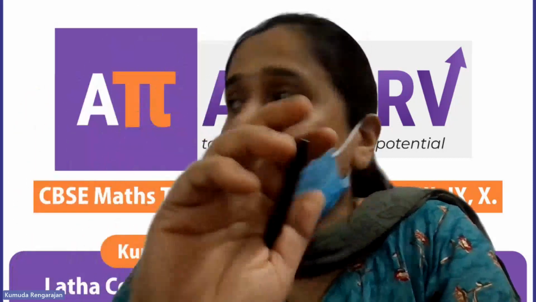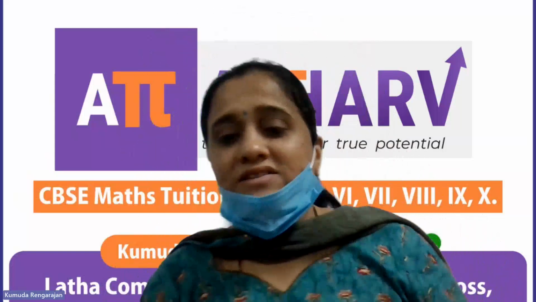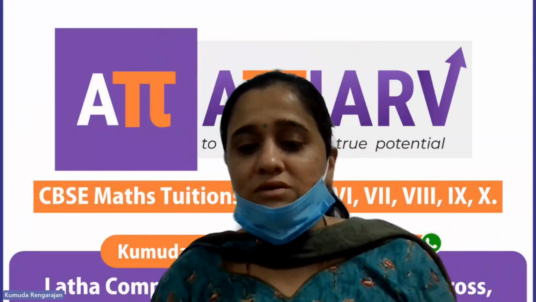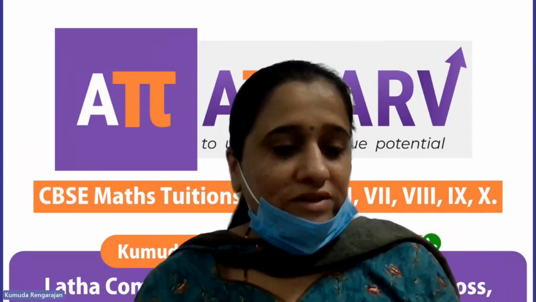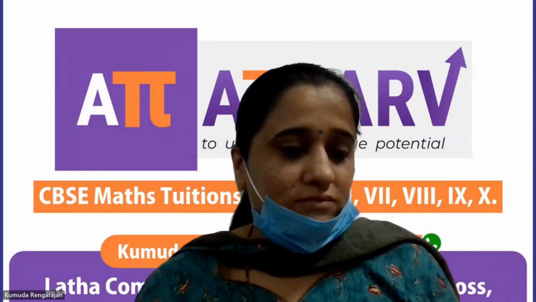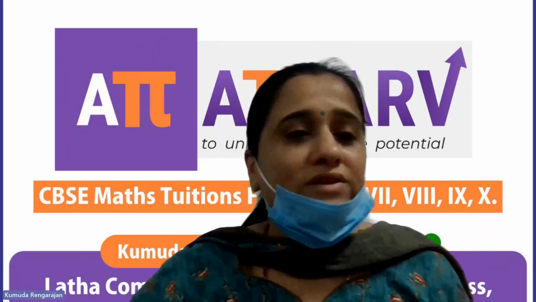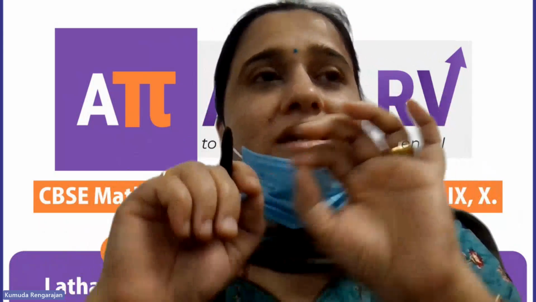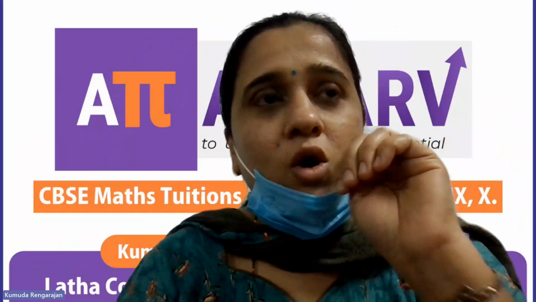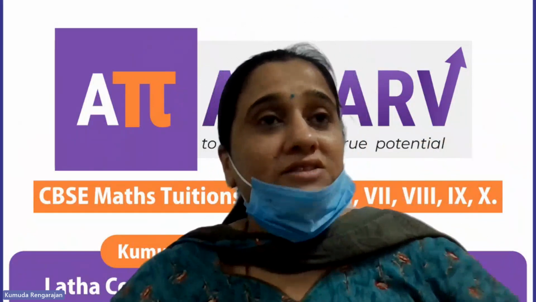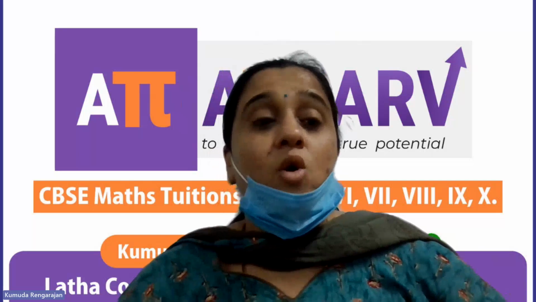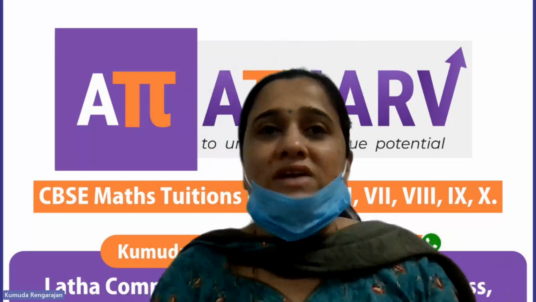Now let's talk about the friends of x in this equation. Okay, x has two friends here. If x has to be alone on the left hand side, two of them should be taken to the right hand side. Which are they? This -5 should be taken to the other side and 3 by 4 also should be taken to the other side. Only then you will have only x on the left hand side.